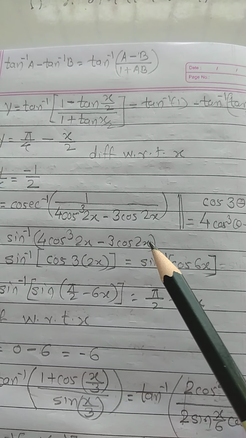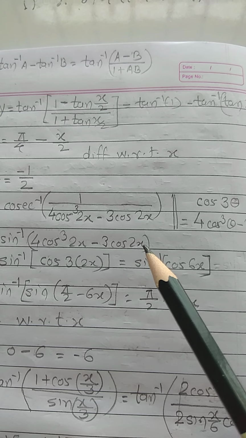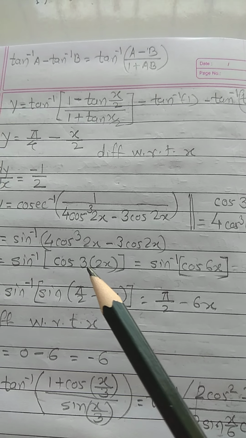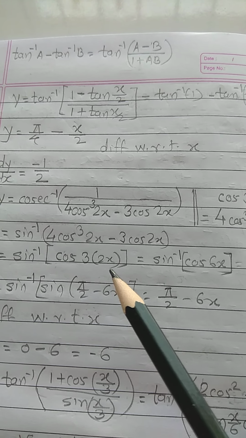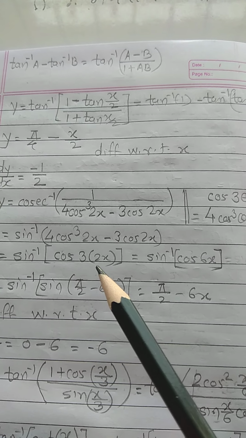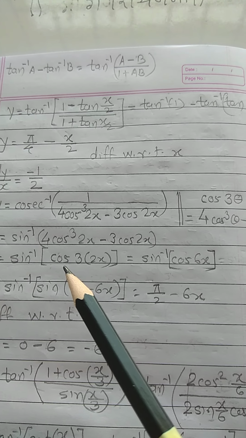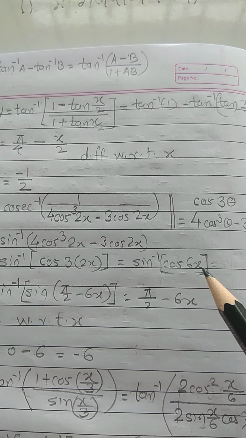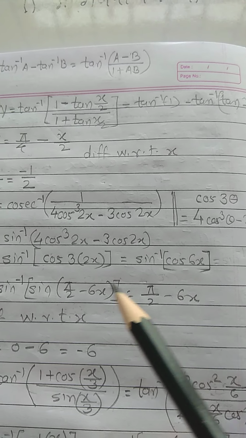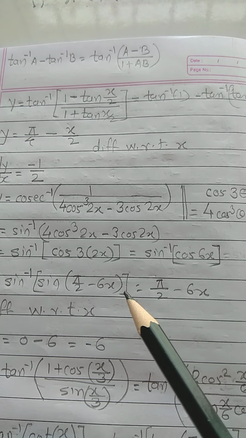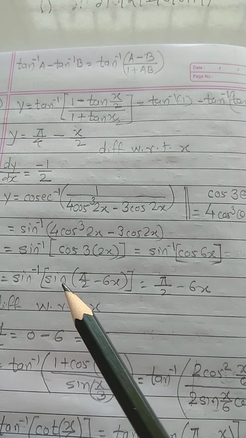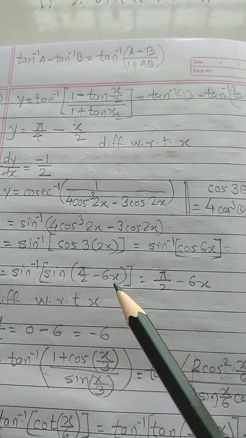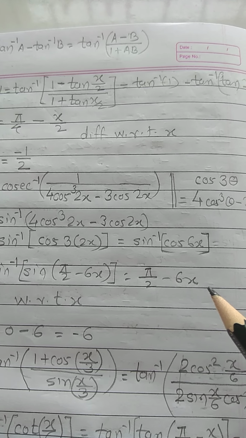So this is the result of cos 3 theta, and in simplified manner it is cos of 3 times 2x, that is cos of 6x. Cos theta is always equal to sin 90 minus theta. Sin inverse of sin of theta is theta only, that means pi by 2 minus 6x.